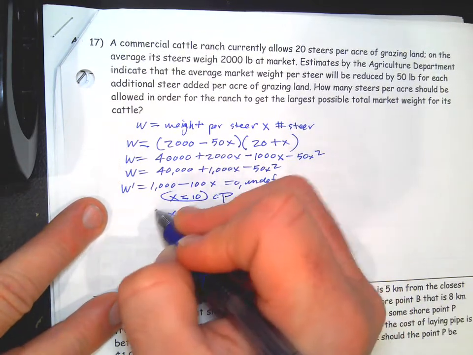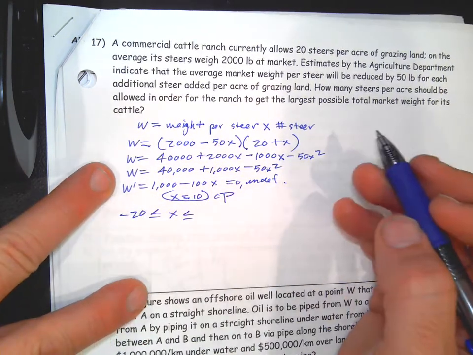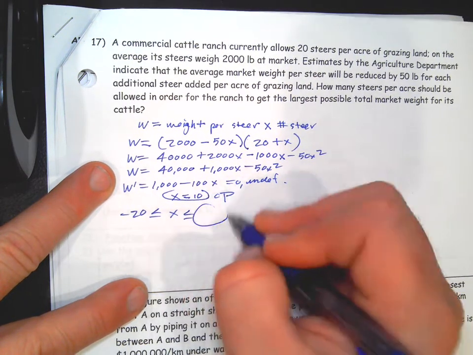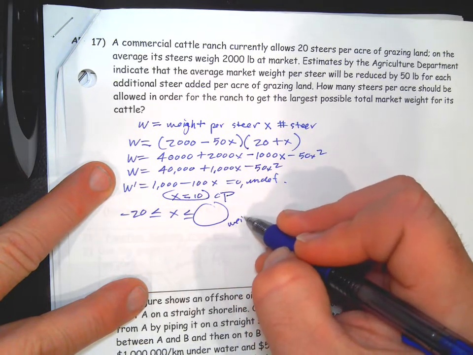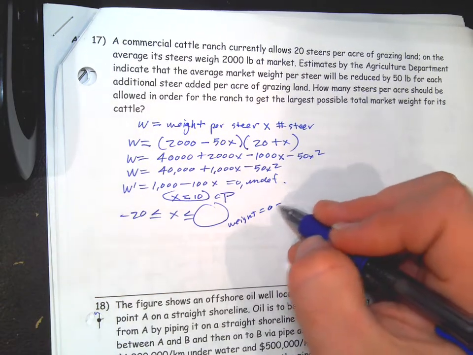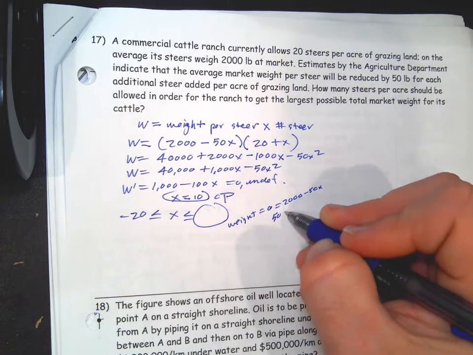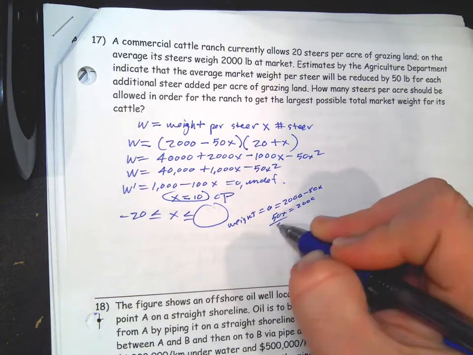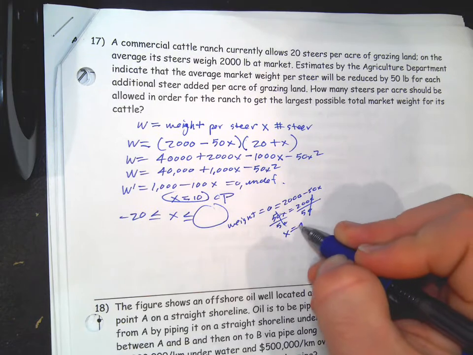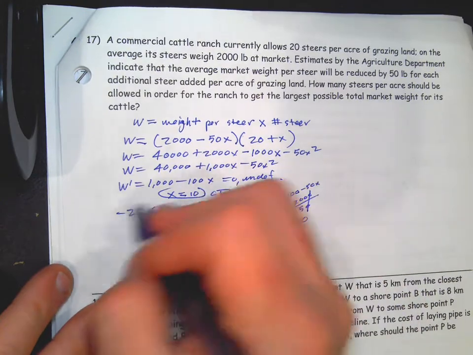Your endpoints are, technically, we could take away 20 steers because there are 20. We can't go to negative steers total. And the most we could add would be when the weight gets to 0, it doesn't make sense to add more. So when the weight of one steer is 0, that'd be 2,000 minus 50x, so 50x equals 2,000, divided by 50, that's going to be 40. 40 is the most you can add because otherwise they're going to have negative weights. So those are your endpoints.